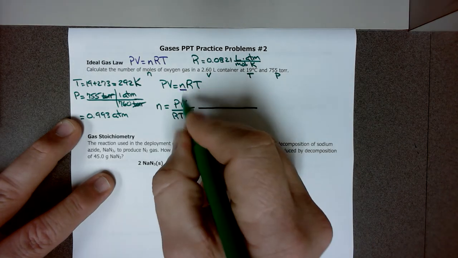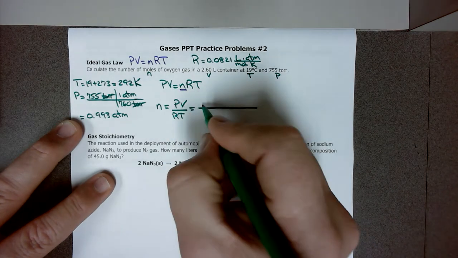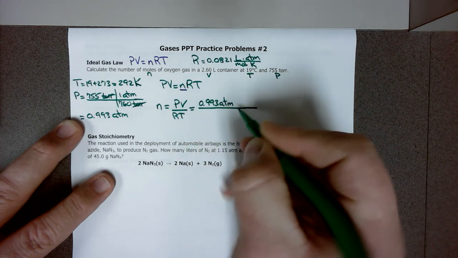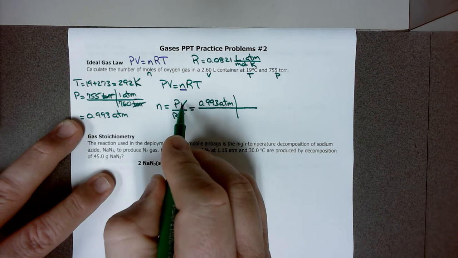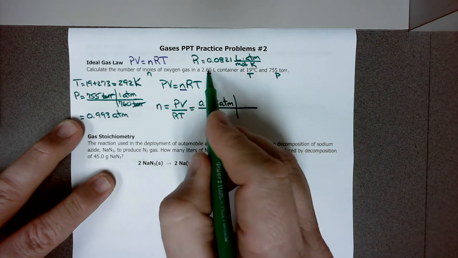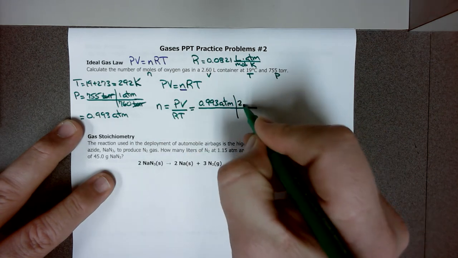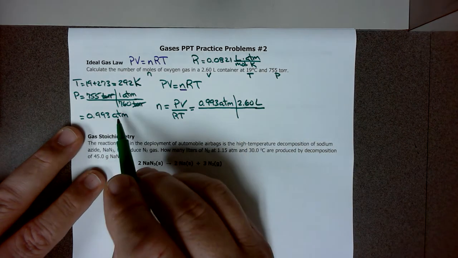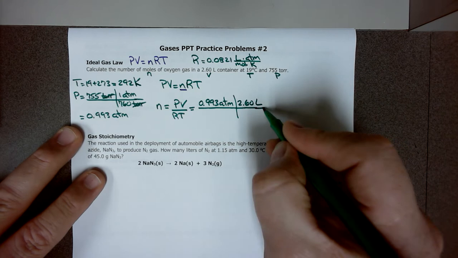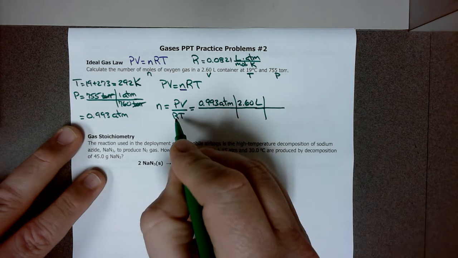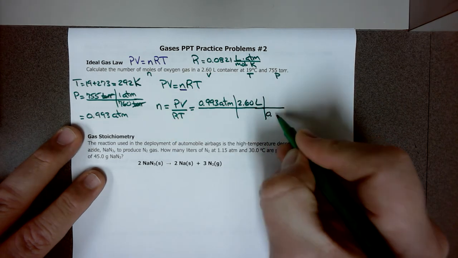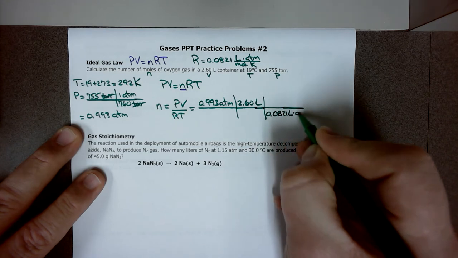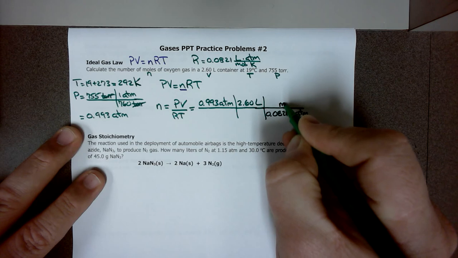My pressure is 0.993 atmospheres. My volume is 2.60 liters. My next one is R, and it's on the bottom now. R is 0.0821 liter atmospheres per mole Kelvin.